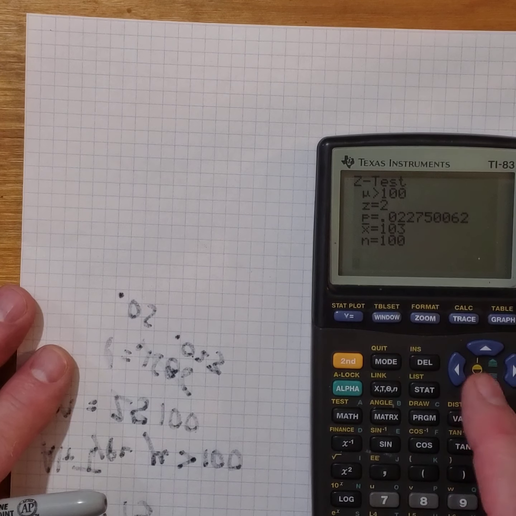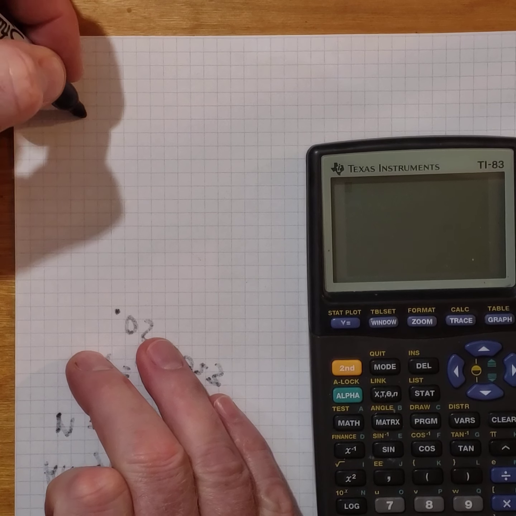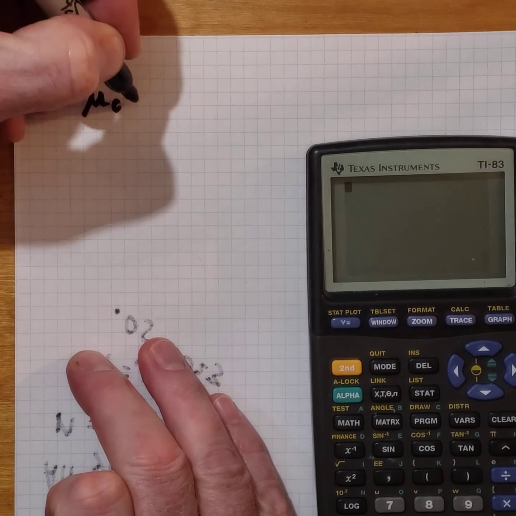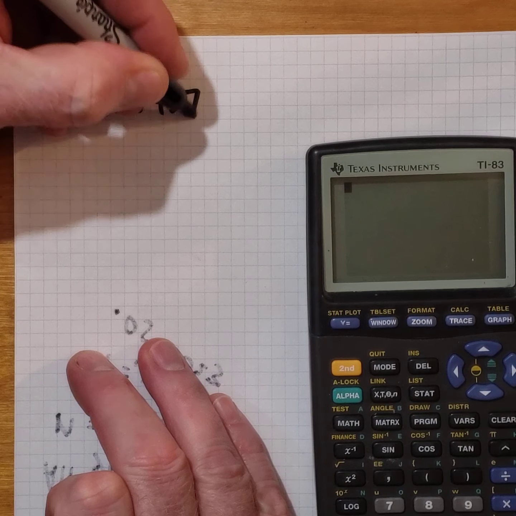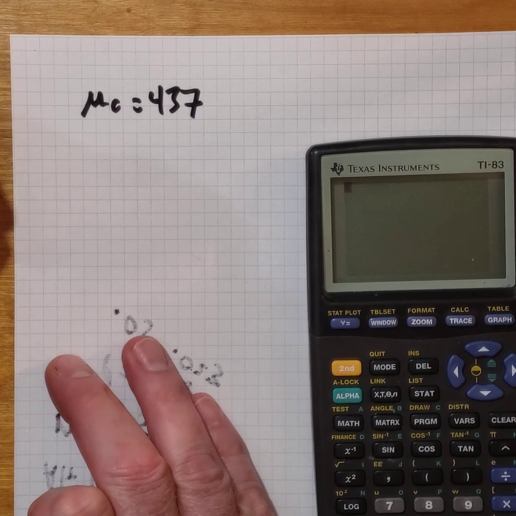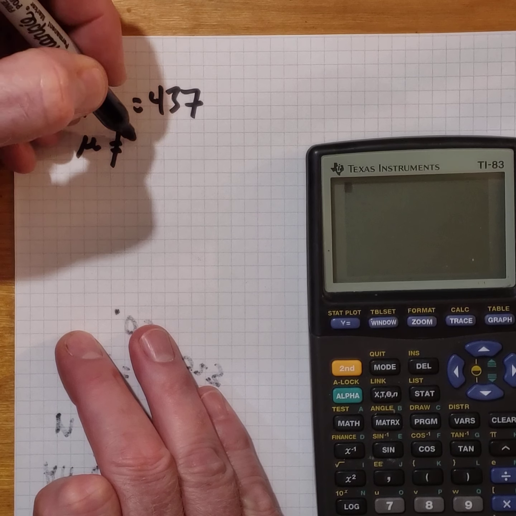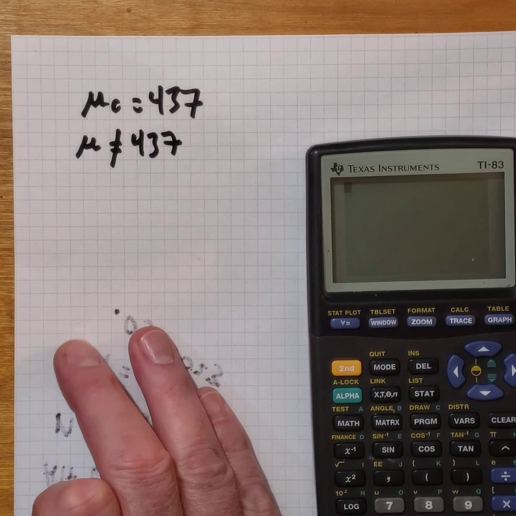Let's try another one. My friend claims the average number of pine cones on a tree is 437. So he's claiming mu naught is 437. I'm not sure he's right. So I'm saying I don't know if the average is actually equal to 437.